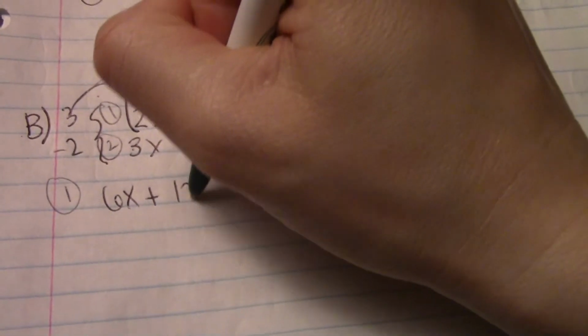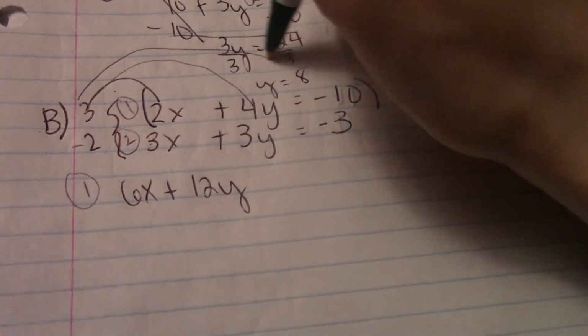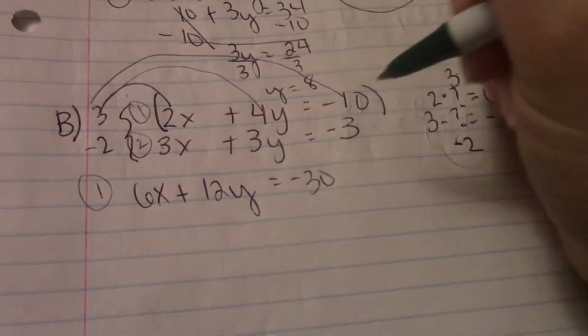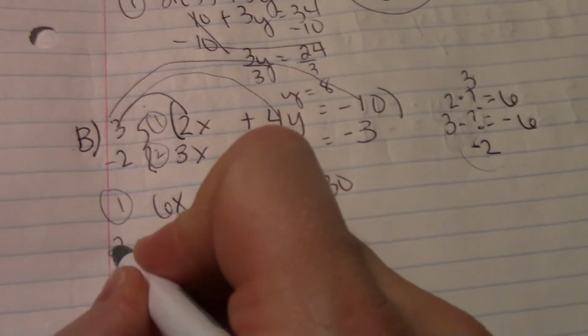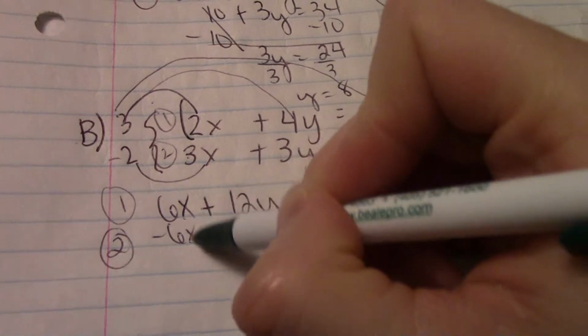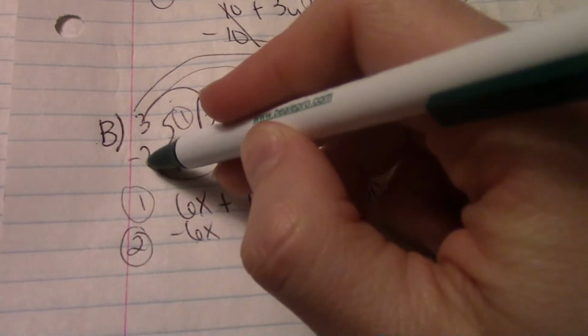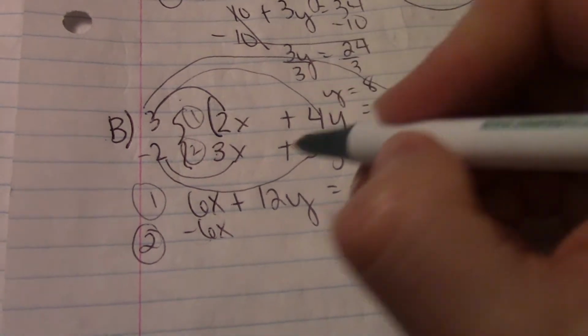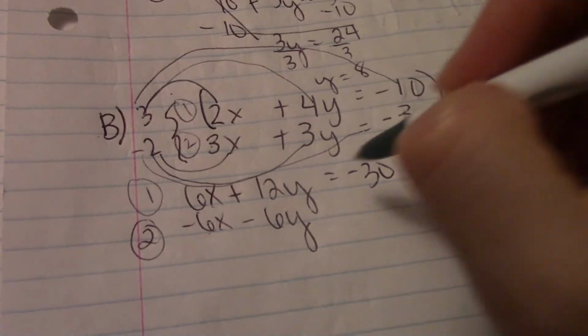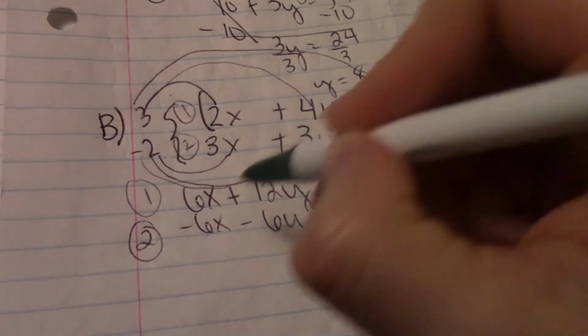So 3 times 2, so our new equation 1, 3 times 2 is 6x. 3 times 4 is 12y. And it also goes to the other side of the equal sign over there. So 3 times negative 10 is negative 30. Now we're going to make our new equation 2. So negative 2 times 3 is negative 6x. See how they're the same now, just opposite? Then negative 2 times 3 is negative 6y. And negative 2 times negative 3, they're both negative, so that's a positive 6.